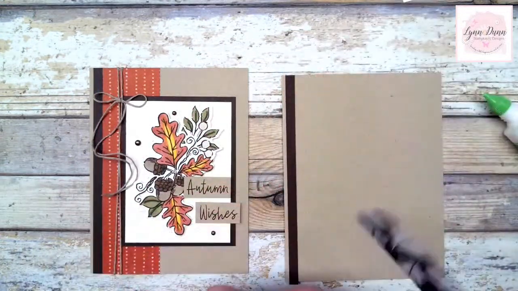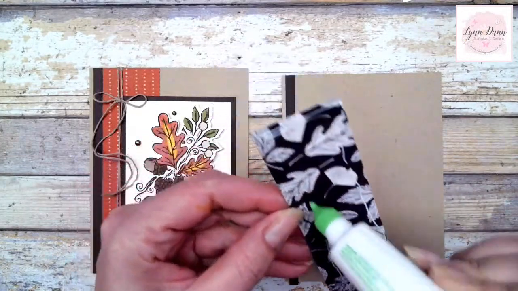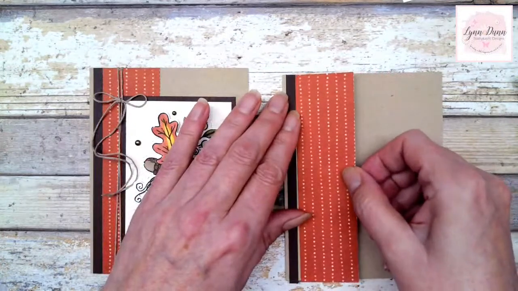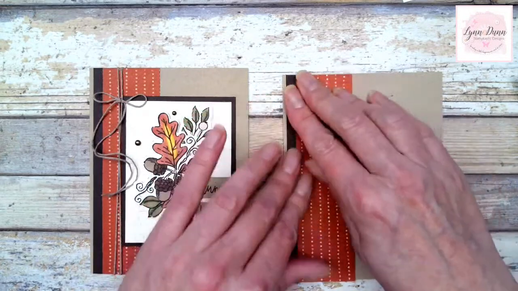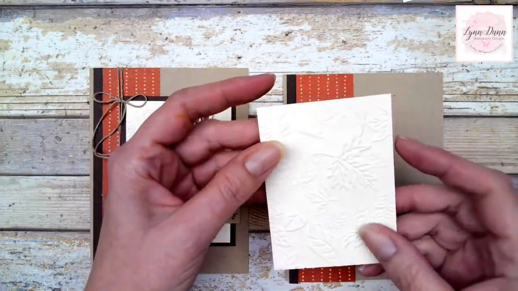So I added that piece first, and then I can put my designer paper right up against that. And then my focal point is really going to be all the pieces from that very large image from the Fond of Autumn stamp set. So to create my focal point, I started with a 2 3/4 by 3 3/4 inch piece of Very Vanilla.